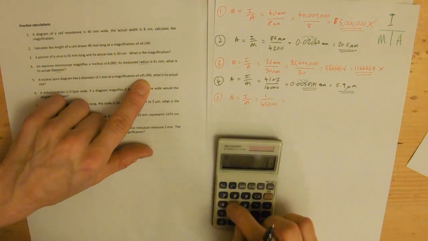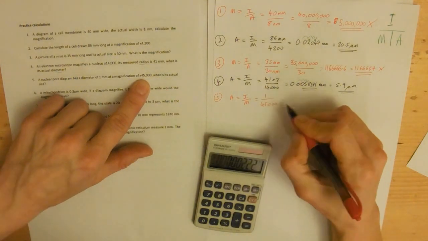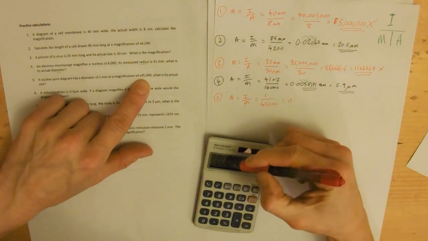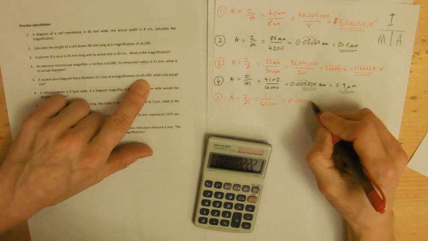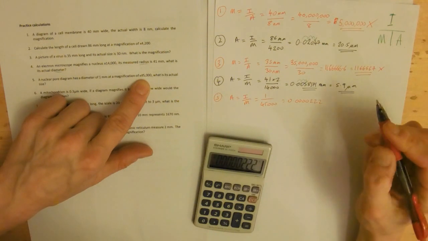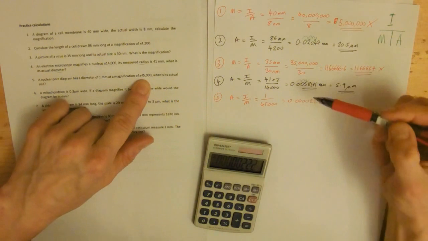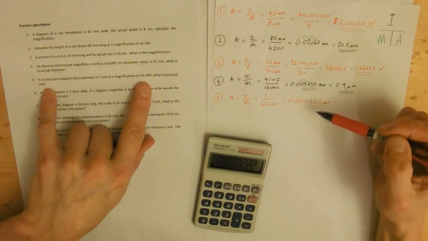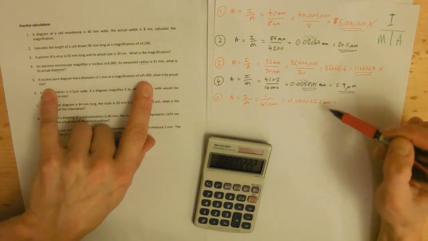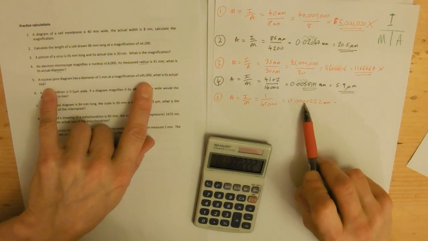1 divided by 45,000 is this horrendous number here: 1, 2, 3, 4 zeros, and then 2, 2, 2. The units of that is millimeters. We're going to convert it into a better unit. Again, it doesn't ask for a particular unit, so technically that's correct, but it doesn't look very good. We could convert it to micrometers, 1, 2, 3, but that would still give us a large decimal.